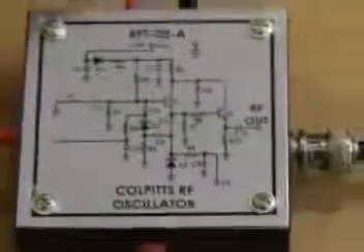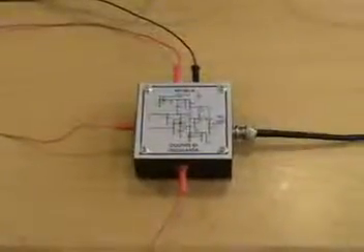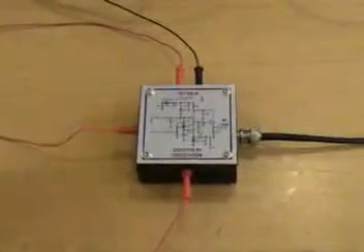So we can perform several experiments on this RF oscillator. The behavior of the oscillator in response to the change in the supply voltage. If the supply voltage is reduced or increased, what is the change in the frequency? So how much is the frequency pulling?